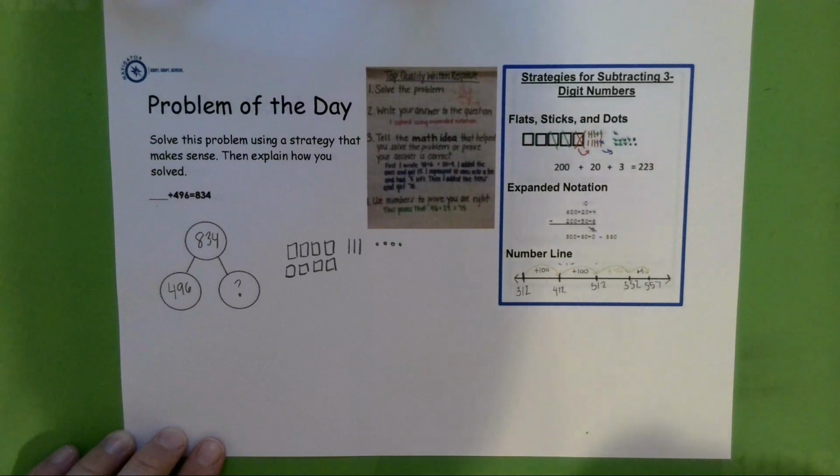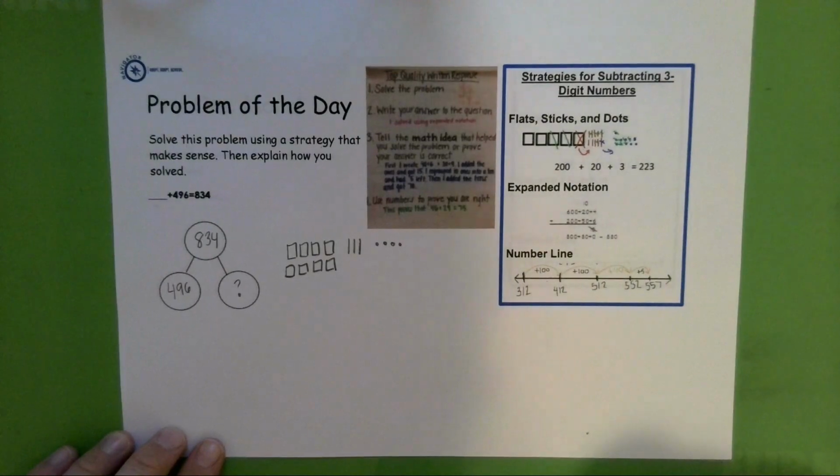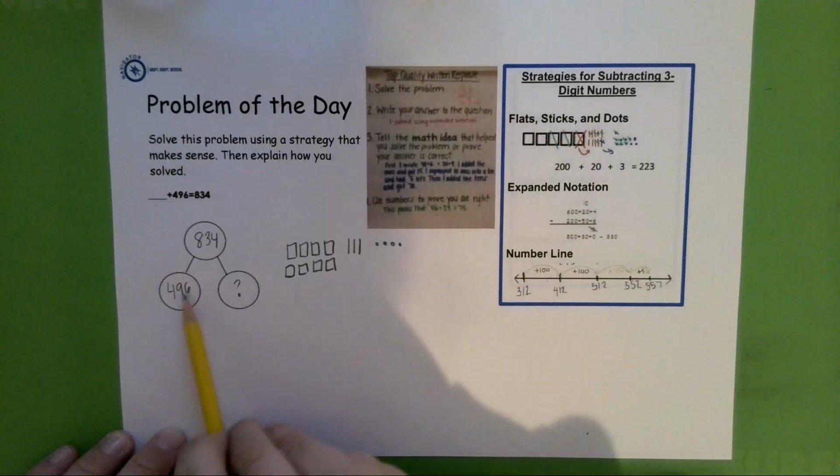What do we need to do next? Say it out loud. I bet you said that we need to subtract starting in the ones place. How many ones do we need to subtract? Right, 6 ones.